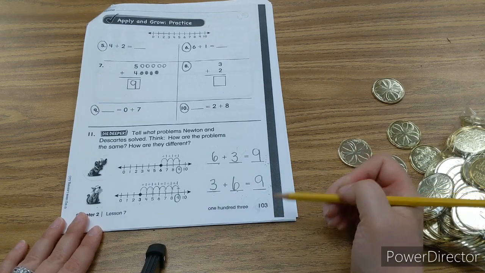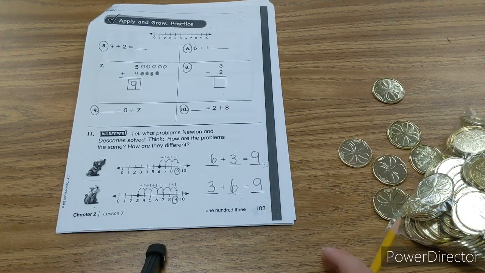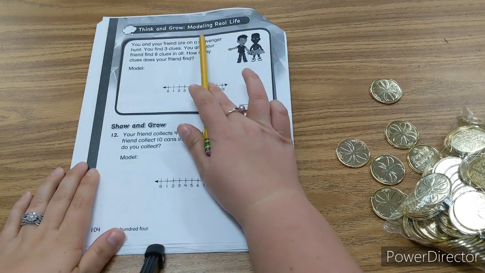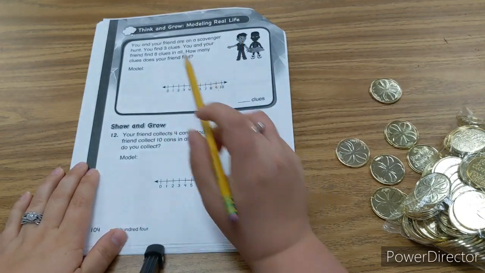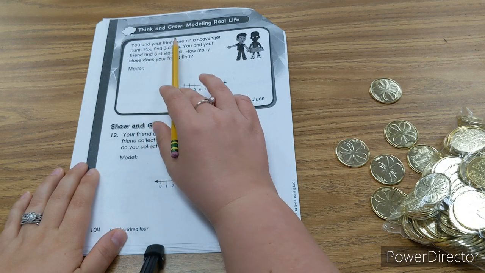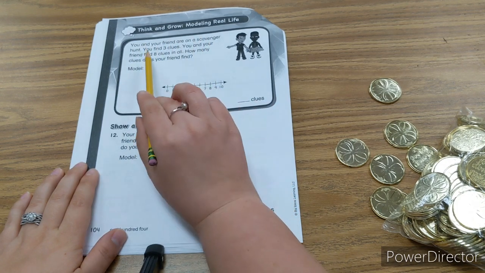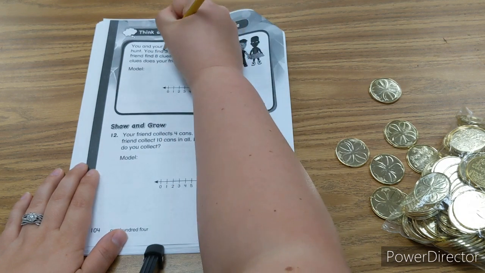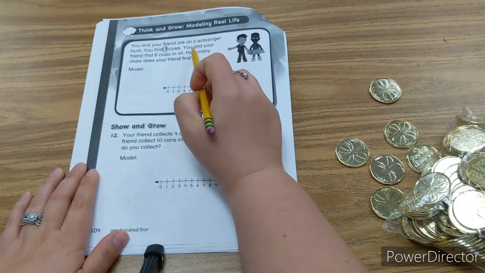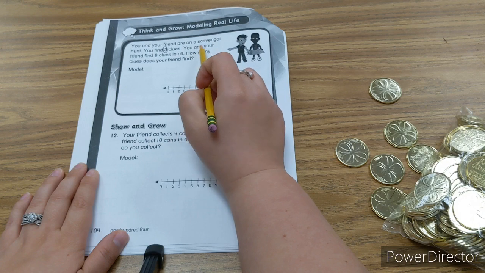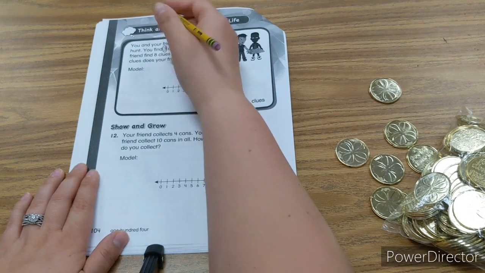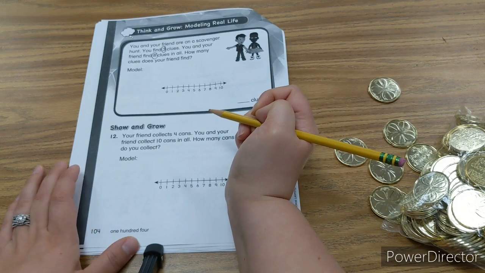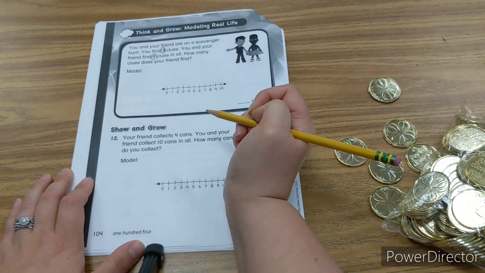And we know that this is the same here and here because they both have the sum of 9. Whoa, very cool. All right, so now we are on our Think and Grow Modeling Real Life. You and your friend are on a scavenger hunt. You find 3 clues. Okay, so let's circle that. We know we have 3. You and your friend find 8 clues in all. How many clues does your friend find?